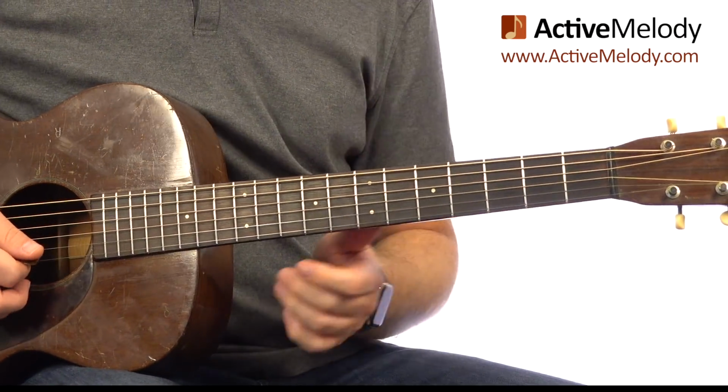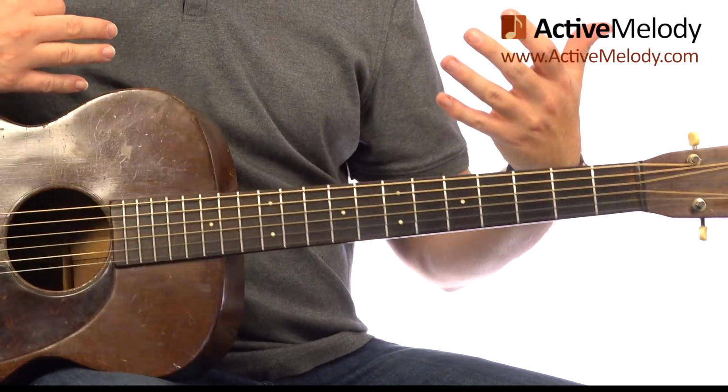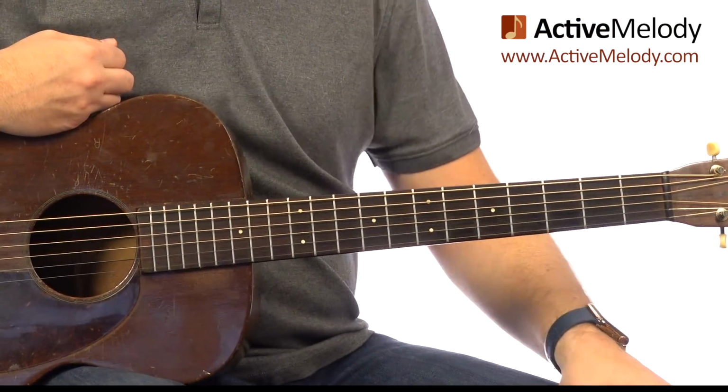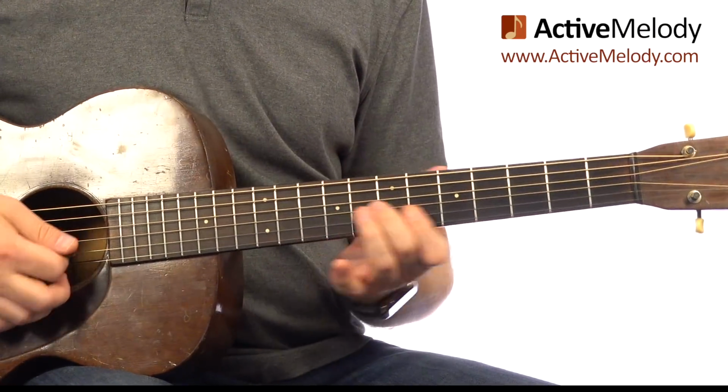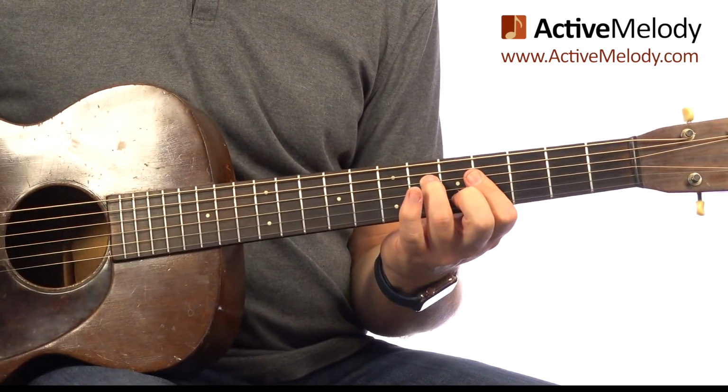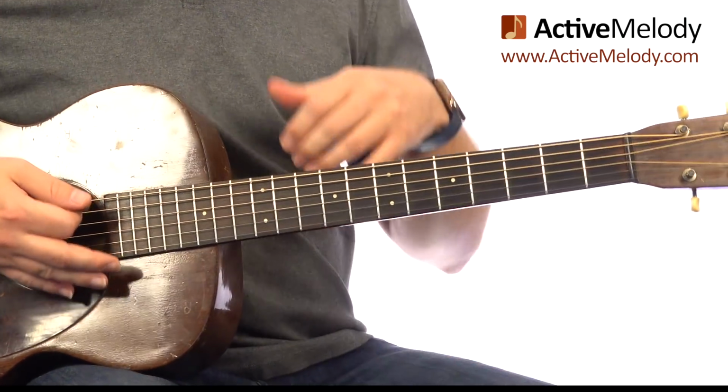right? You can walk it down, just walking down the major scale for the key of the song that you're in. In this case, we're playing it in the key of E, so we're playing the E major scale. And that's just a great transition to get you from the 5 chord to the 1 chord. So you can remember that now going forward.